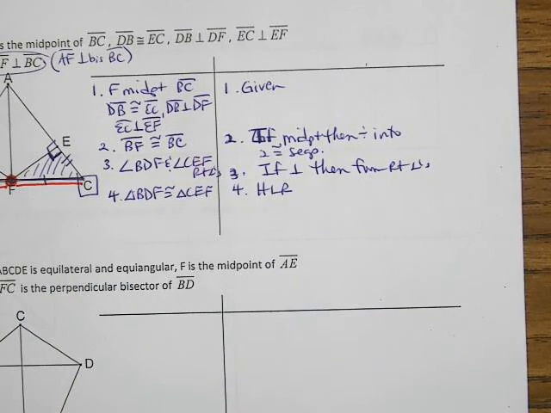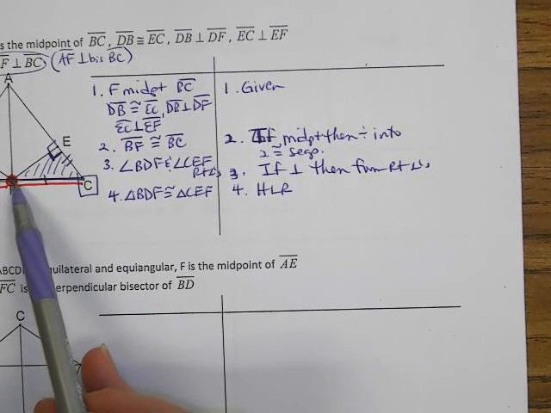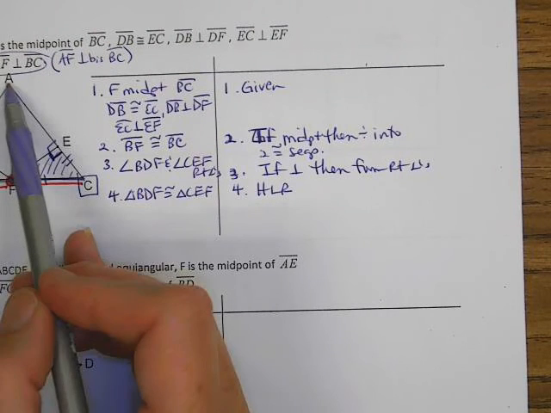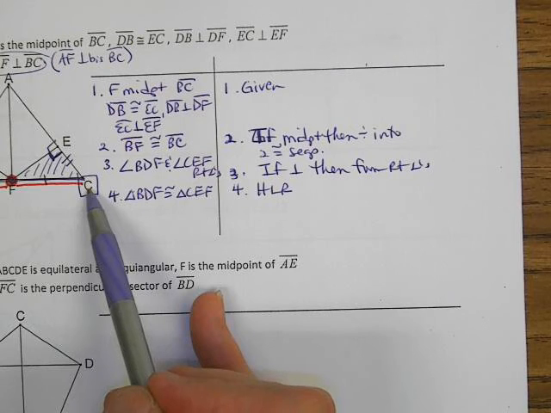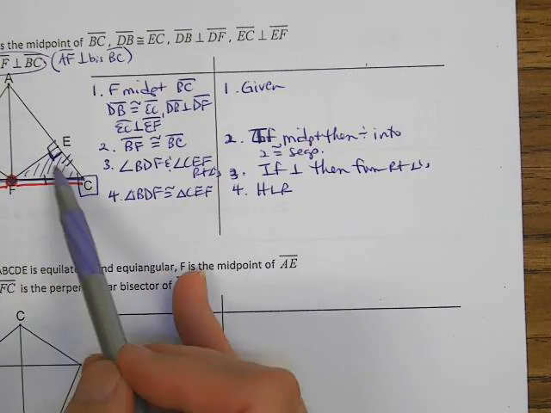And then the question is, how are those triangles going to help me get a second point? I have this point F. Well, the only other point on this line is A. So how do I get A equidistant from B and C? Looks like kind of a problem because AB and AC are not corresponding parts of these triangles.